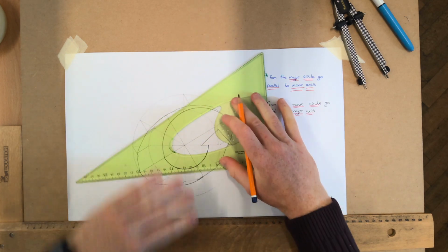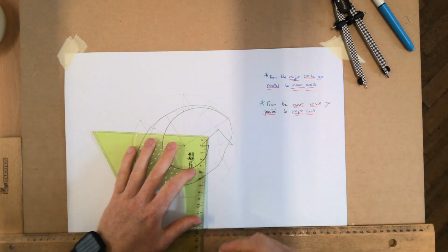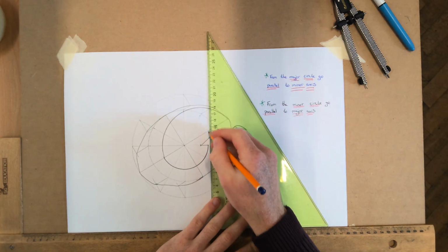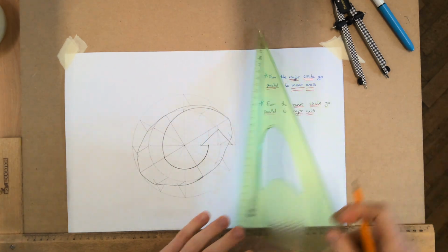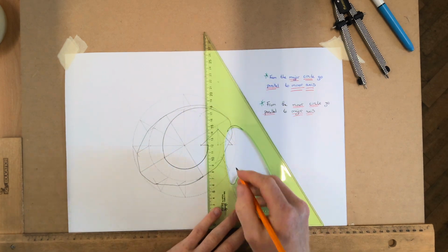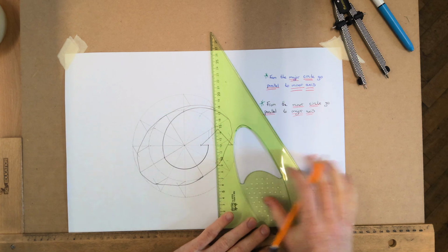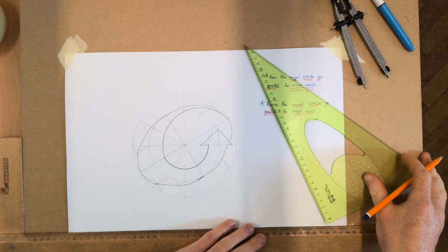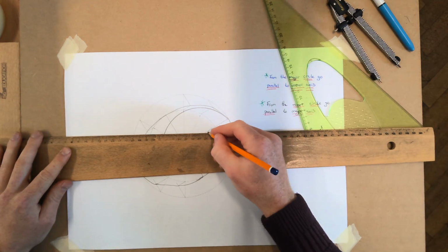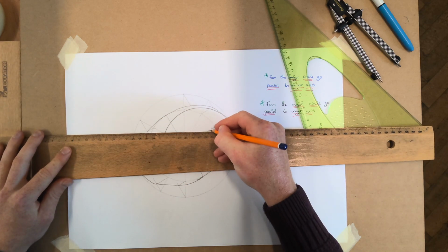Down to there. Then I just have my kind of chimney bit. So 10 millimeters up. There. 5 mil. You hit that mark there. Straight across there.